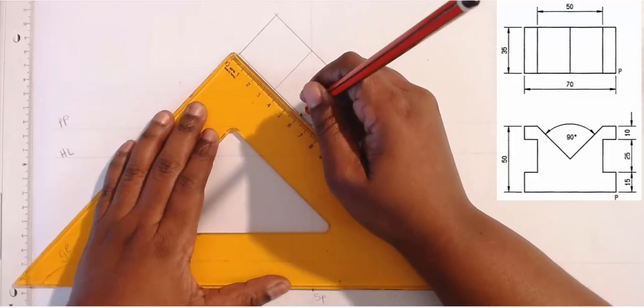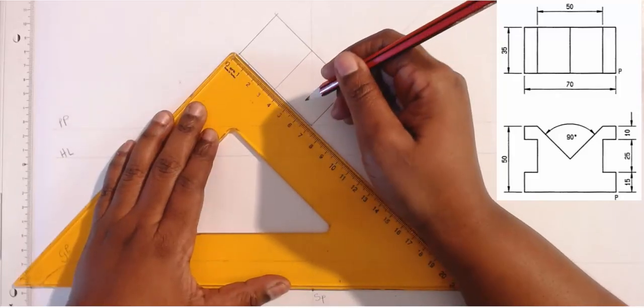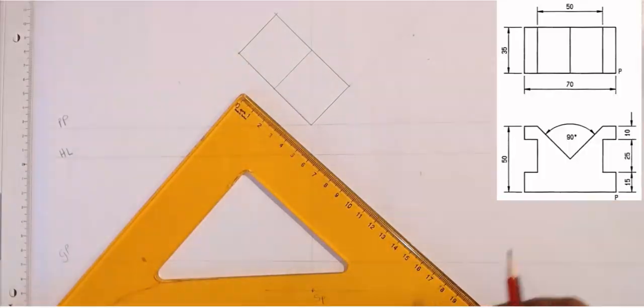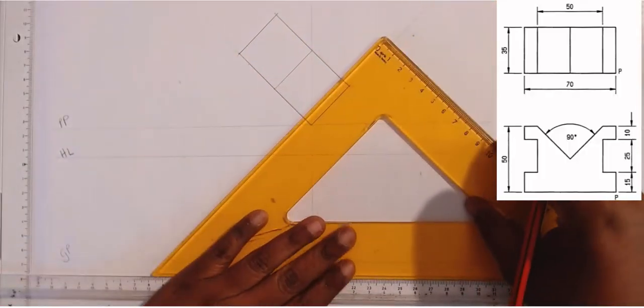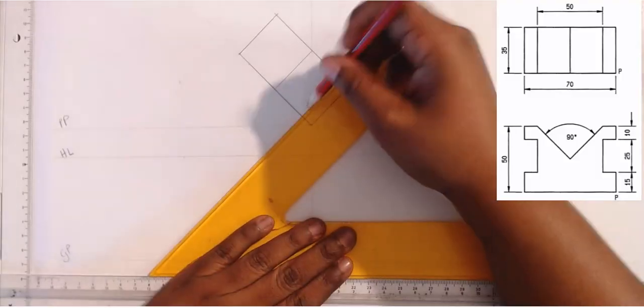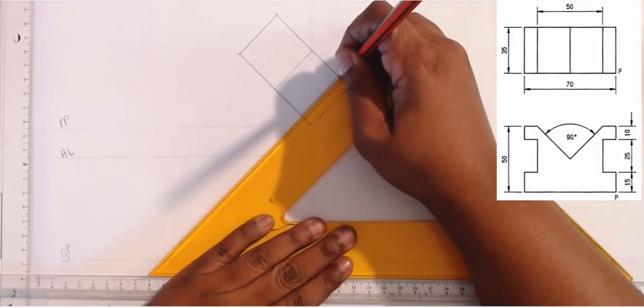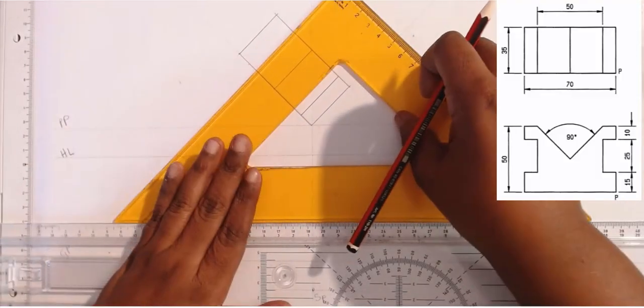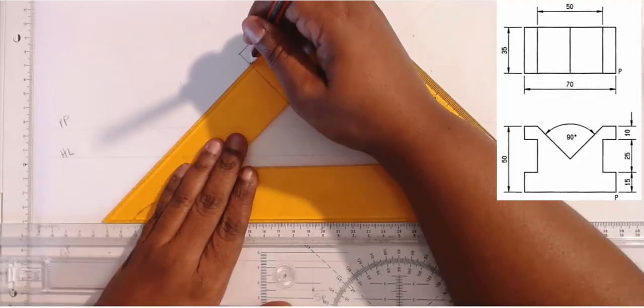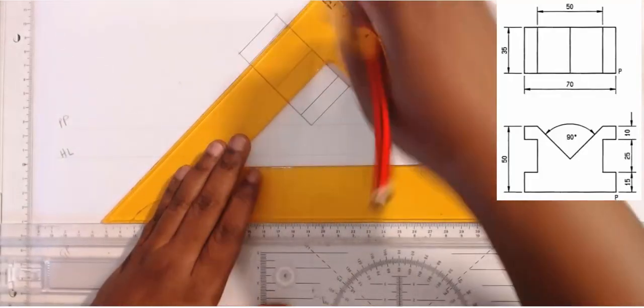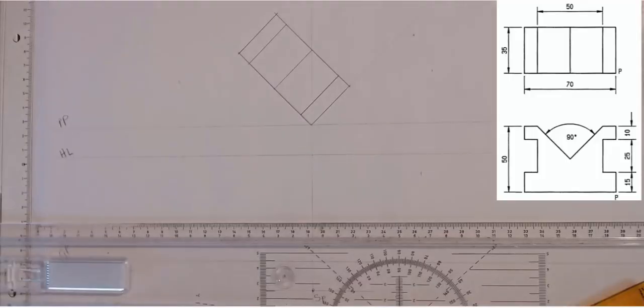And so this side, I'll stop here. Okay. So then there we go. This is our top view.